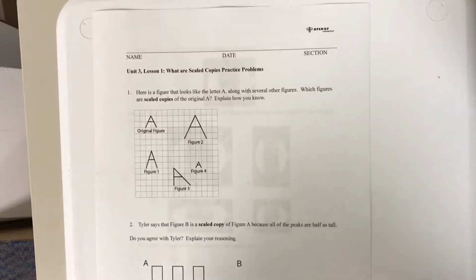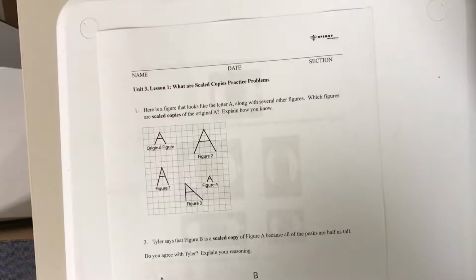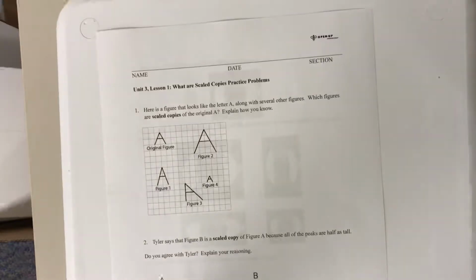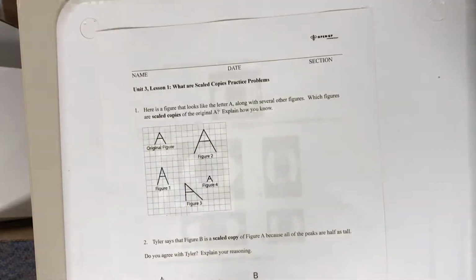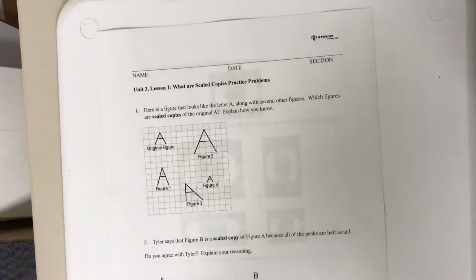Practice problem. This homework comes from Lesson 1 of what we looked at today, which is looking at scaled copies. In the first question, it says, here's a figure that looks like the letter A, along with several other figures. Which figures are scaled copies of the original A? Explain how you know.